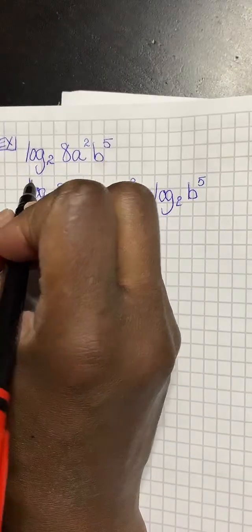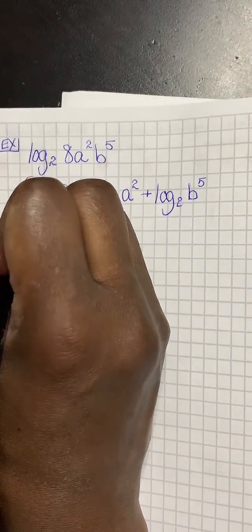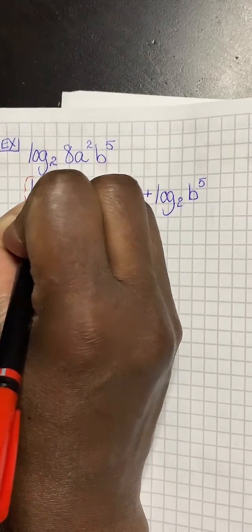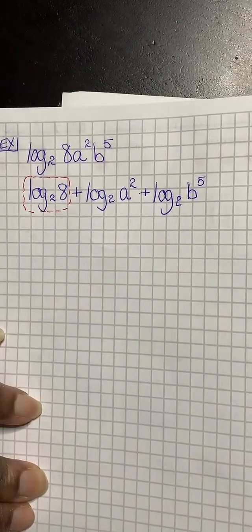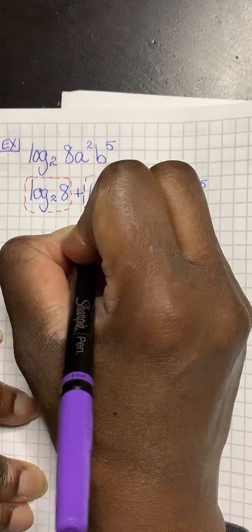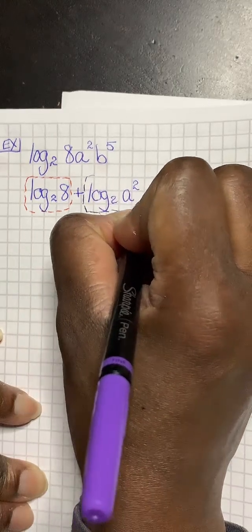Okay, so we have our log base 2 of 8. That's 1. We have our log base 2 of a squared.